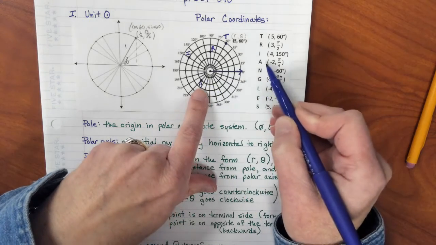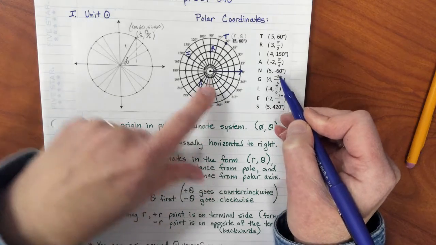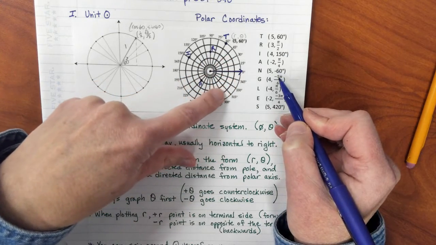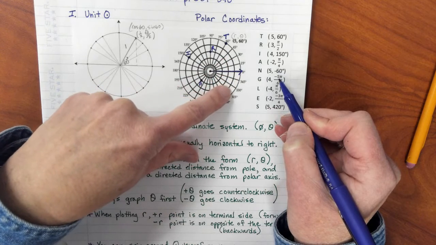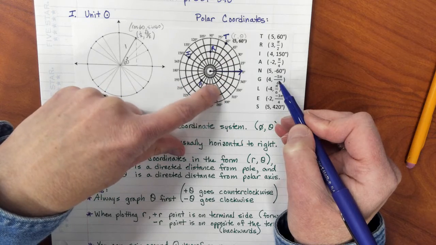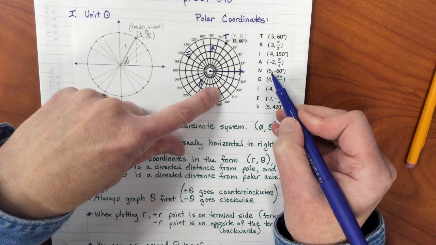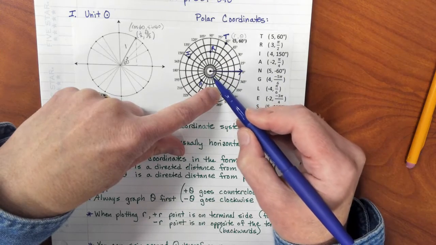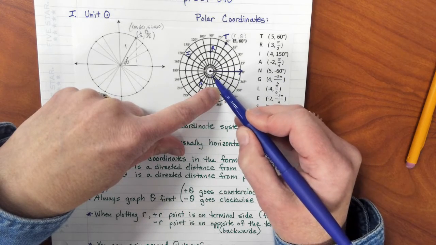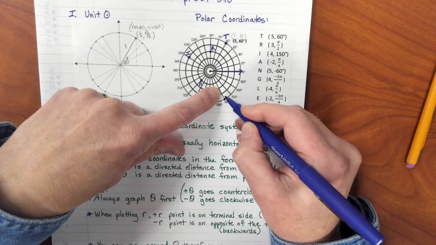Okay, that's important. You went backwards. Here, negative 60 degrees. You know that that goes in a clockwise direction if it's negative. So we're going to be at negative 60 degrees. We're going to be right here at what is marked the 300, and it's a positive 5. So we're going to come out this direction 5 rings. That would be right here. There is point N.